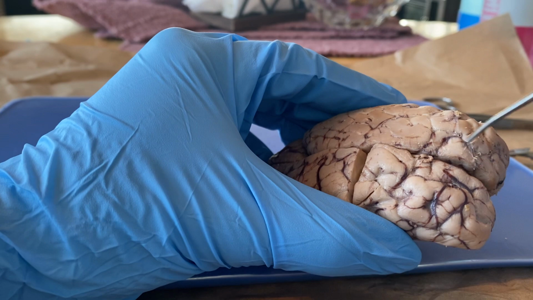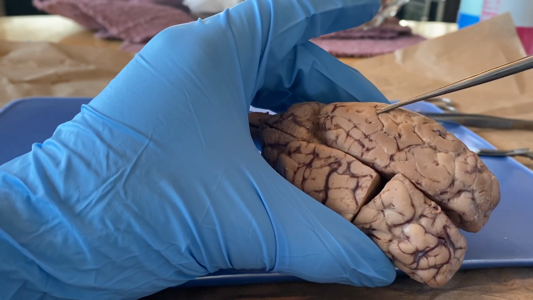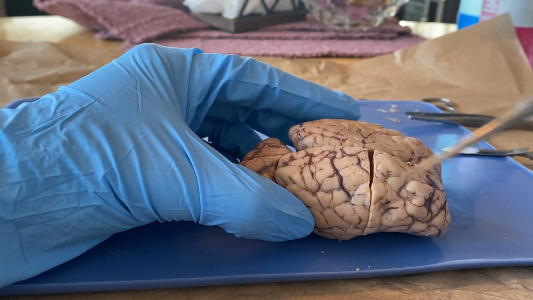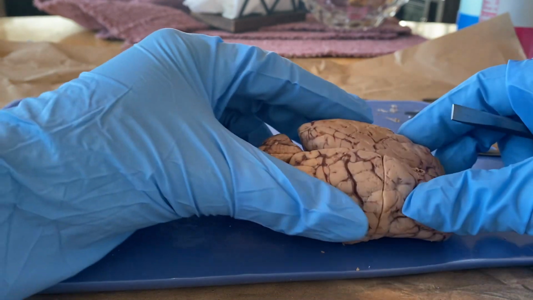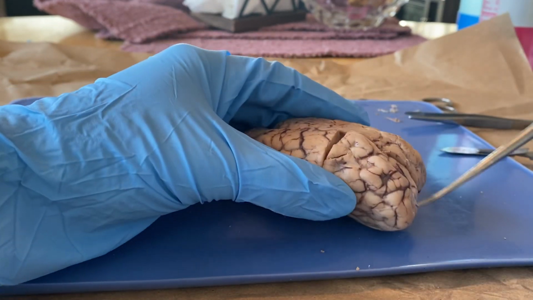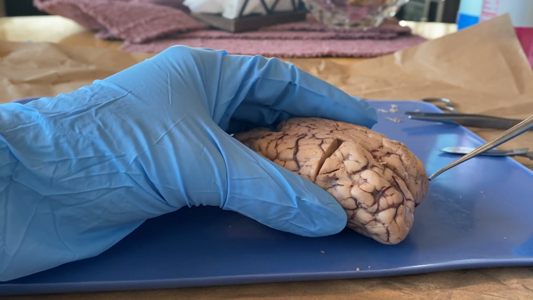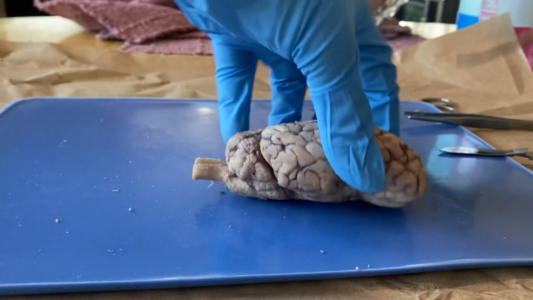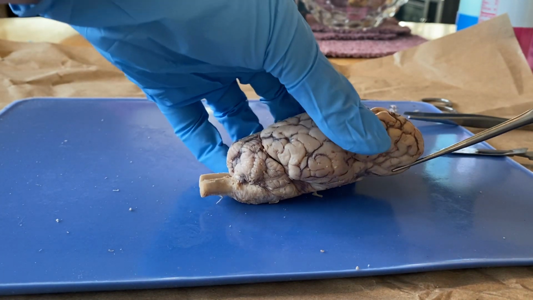Here you can see some of it dried, and then here's an area where I have removed it. This largest portion of the brain is the cerebrum. It deals with movement and temperature regulation, and it has 4 lobes. The first is the frontal lobe in the front of the brain, the parietal lobe, the occipital lobe, and then the temporal lobe on the bottom.